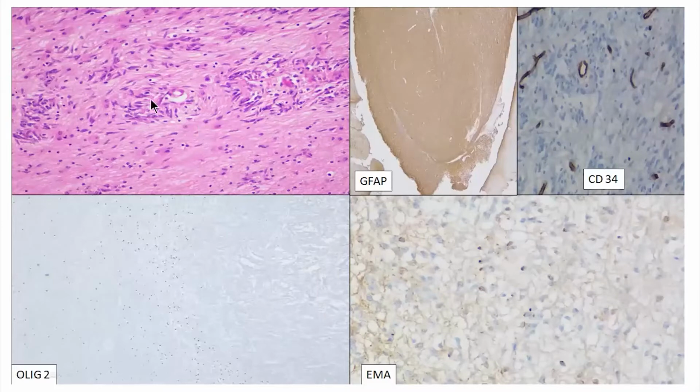So, first of all, what comes to our mind seeing this perivascular arrangement? Ependymoma. But the location is not that of ependymoma. So we do the EMA and Olig2. On EMA, we could see focal dot-like positivity. Then again, it gives a strong impression that we are dealing with an ependymoma, but the location is not of ependymoma.